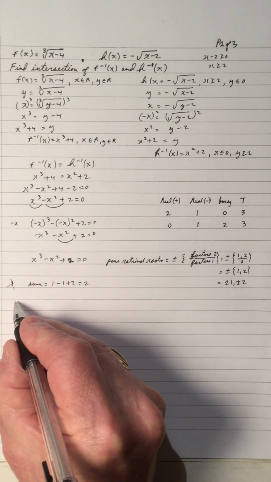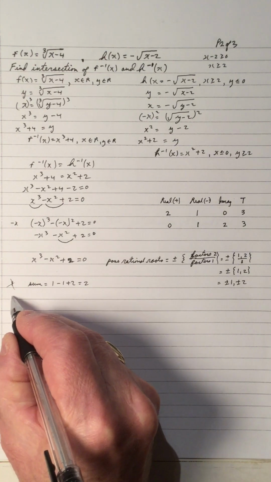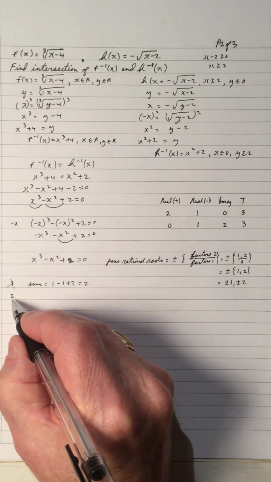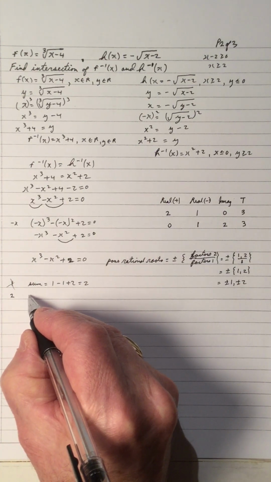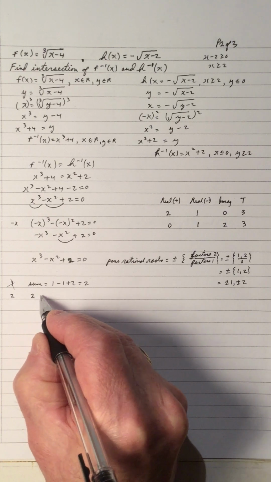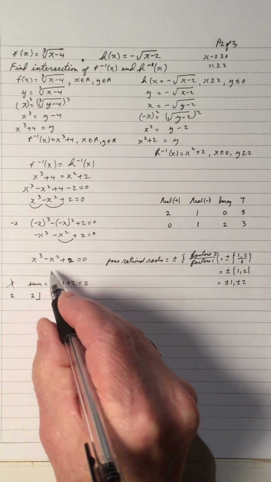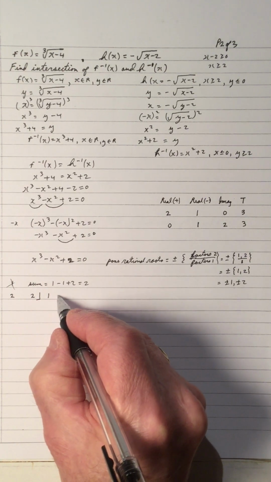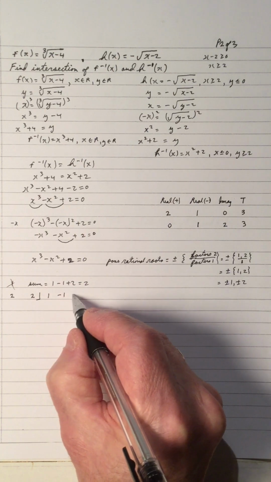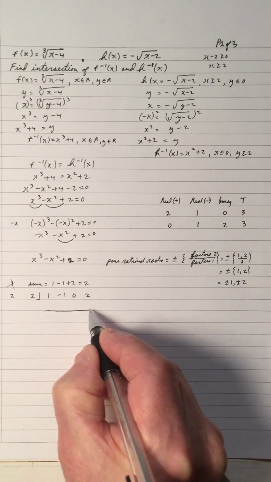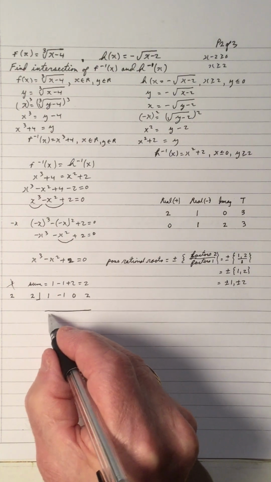Now we check 2. It could be 2 twice, but we just check. We'll go with synthetic division. We put a 2 there and a bar, and then 1, negative 1. Notice there's no x term, so we put a 0, and then 2. We'll do synthetic division because it's way easier than long division.